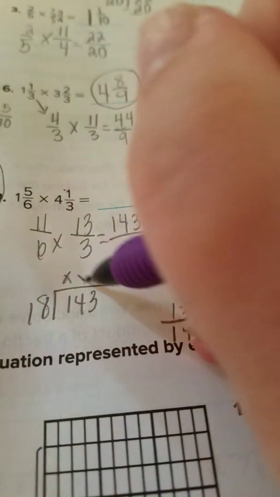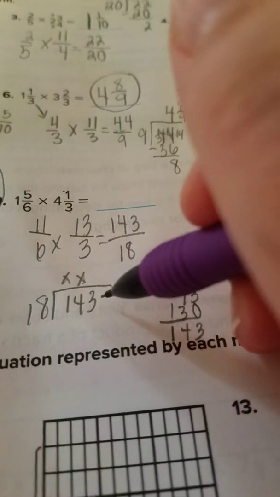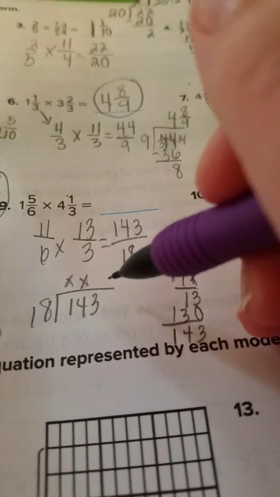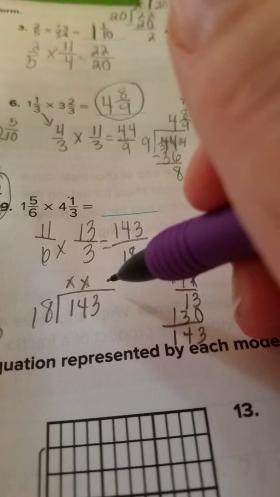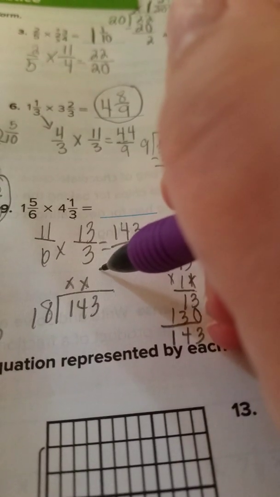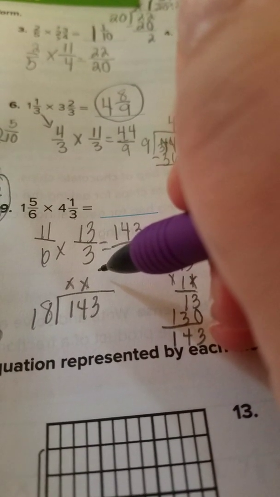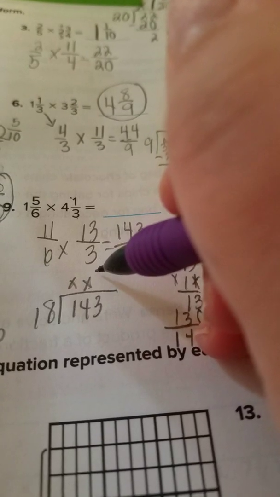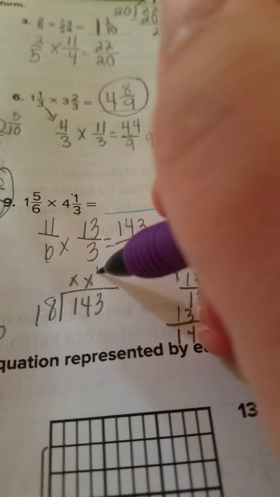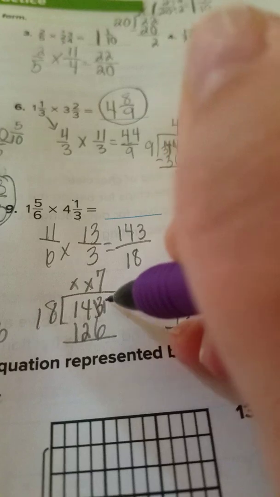18 will not go into 1. It won't go into 14. It goes into 143. Can't be 10 times. 9 times is too much. How about 8 times? 8 times is just a little too much. So we're going to do 7 times. 7 times 8, 56. 126.